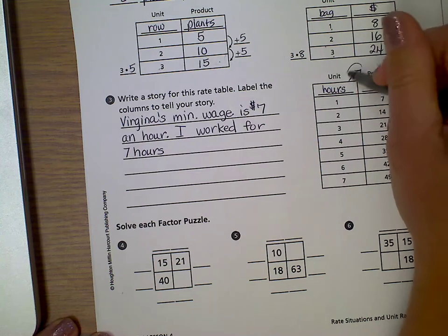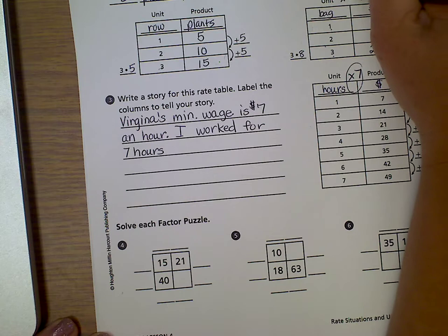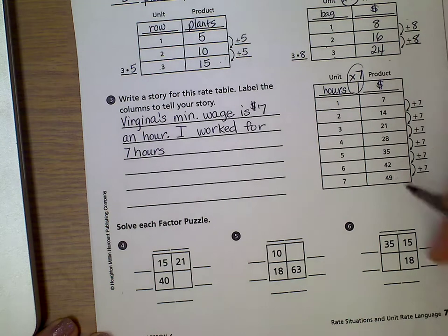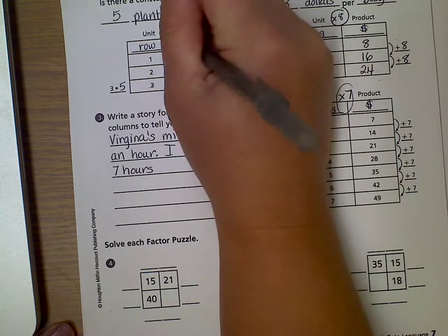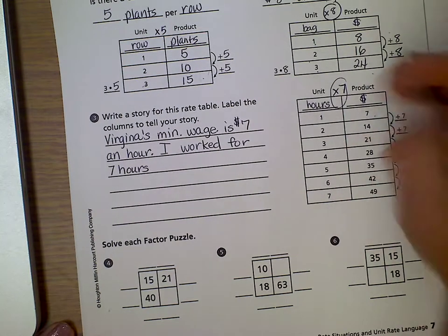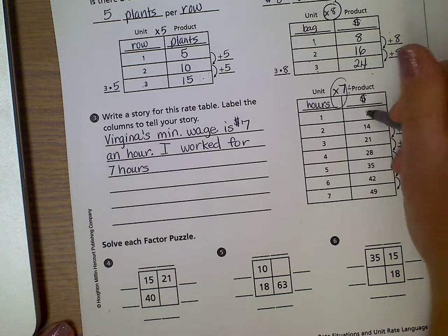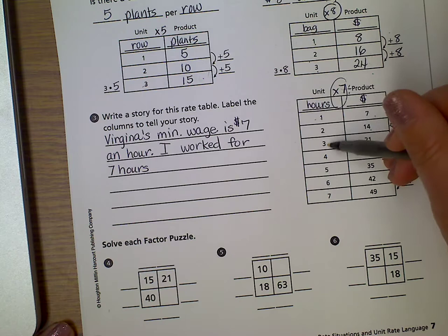So up here it's really times 8. They say plus 8, but you're multiplying. This way, when I do the math, I can go 1 times 7 is 7. And if I go the other way, it's divide. 7 divided by 7 is 1. 14 divided by 7 is 2. 21 divided by 7 is 3.